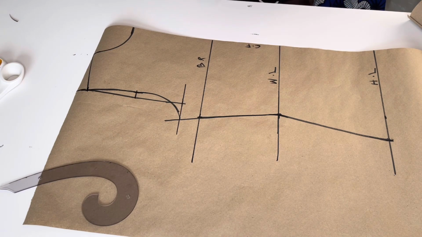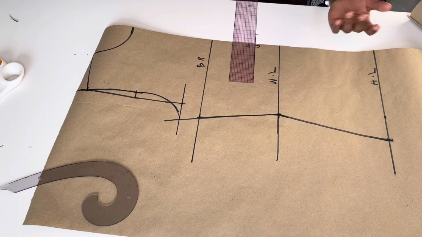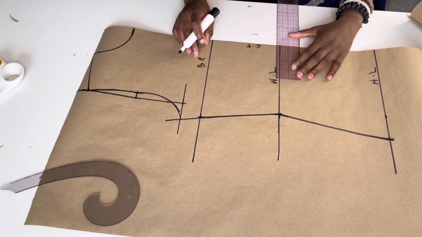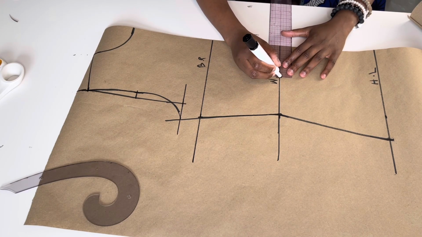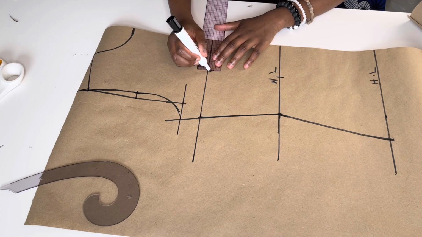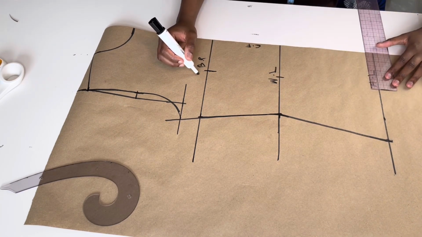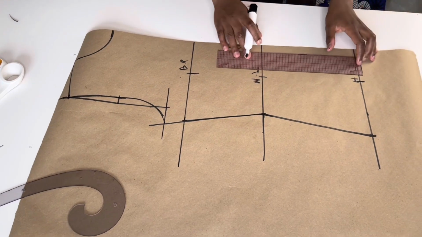That's like the standard. For this one, I'm going to use 7. So that's going to be 3.5. Or I can use 6 too. Both usually look good on me. I'm going to measure my 3.5 here, like this. Measure my 3.5 here too on my bust point, and I measure my 3.5 on my hip line as well. Now I'm going to connect all of these together.